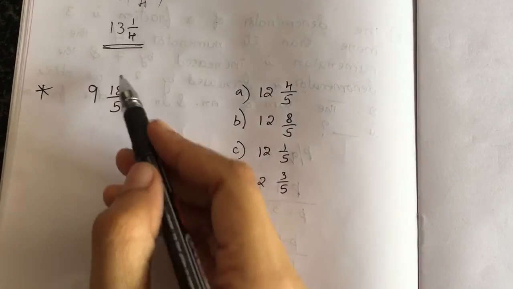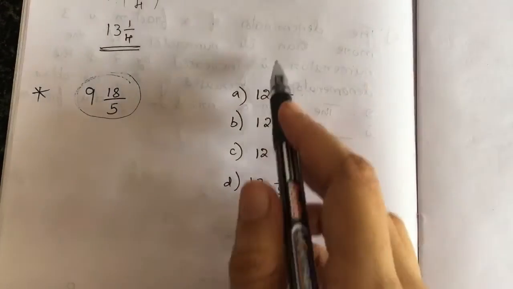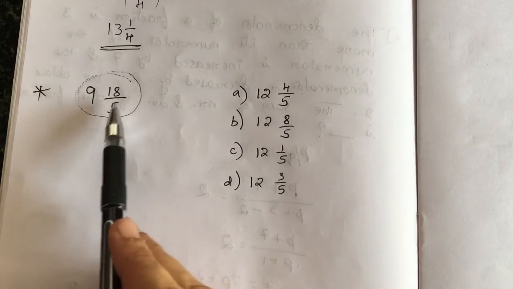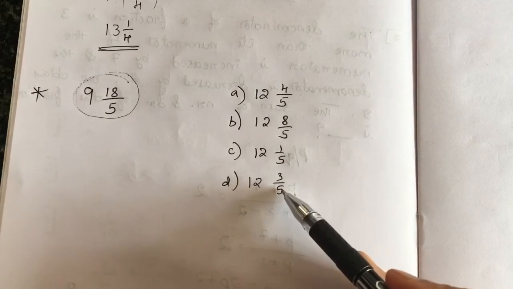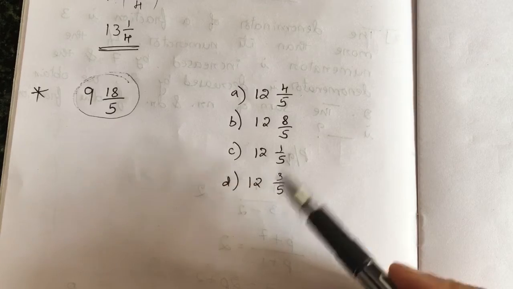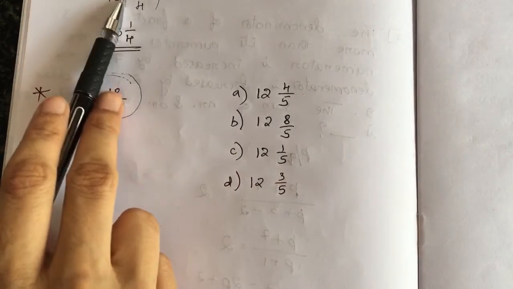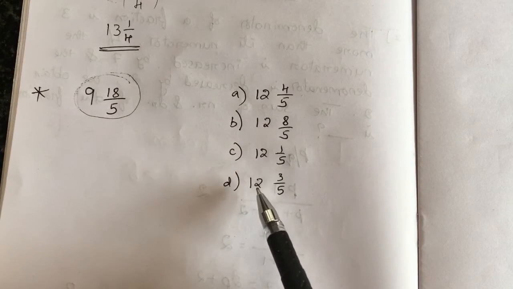Okay, in this case you are getting say answer as this, but that answer is not here, and the previous method which I mentioned, I cannot apply because here all the options are having the denominator 5. So that trick won't work here. The only option is this trick. Everything is in terms of 12, right?